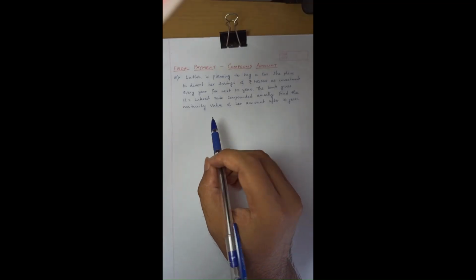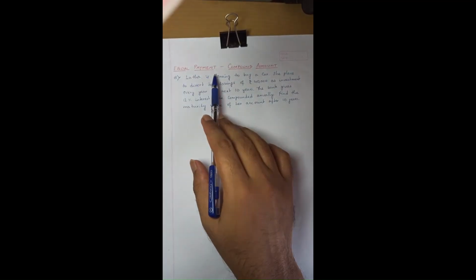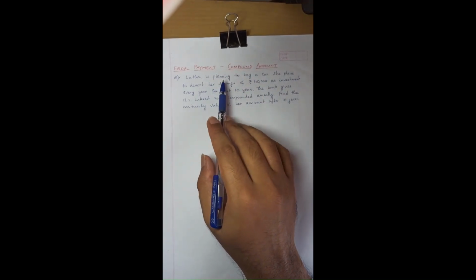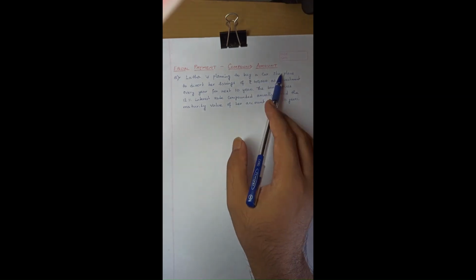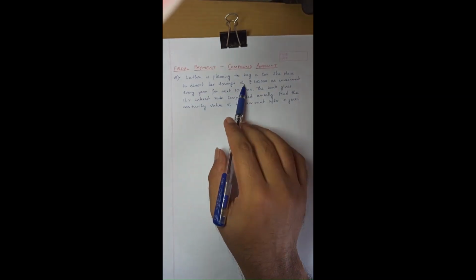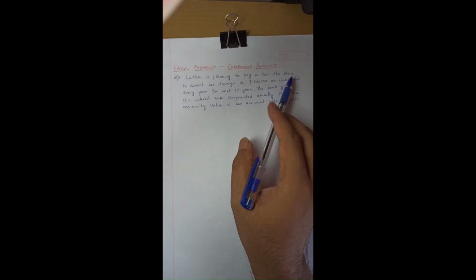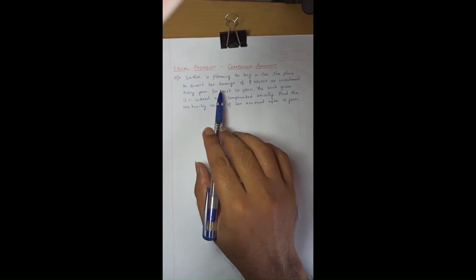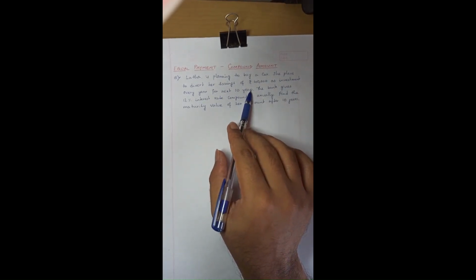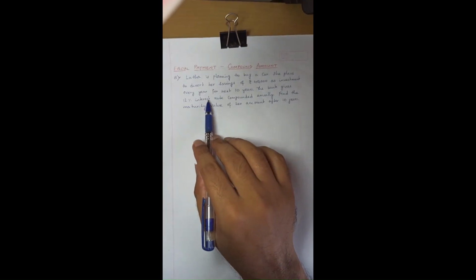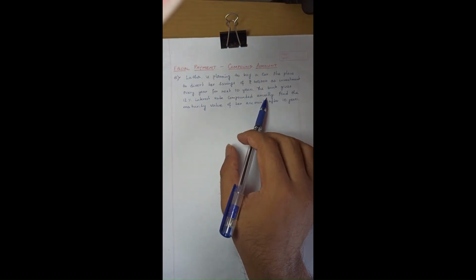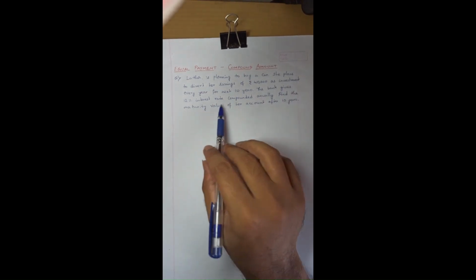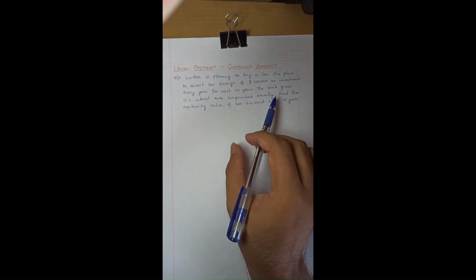Now let's solve a problem on equal payment compound amount. Lata is planning to buy a car. She plans to divert her savings of rupees 40,000 as investment every year for next 10 years. The bank gives 12% interest rate compounded annually. Find the maturity value of her account after 10 years. So this is the question we are having now.